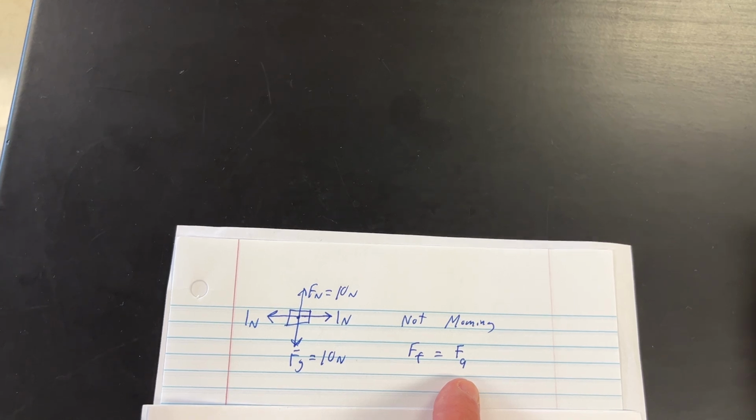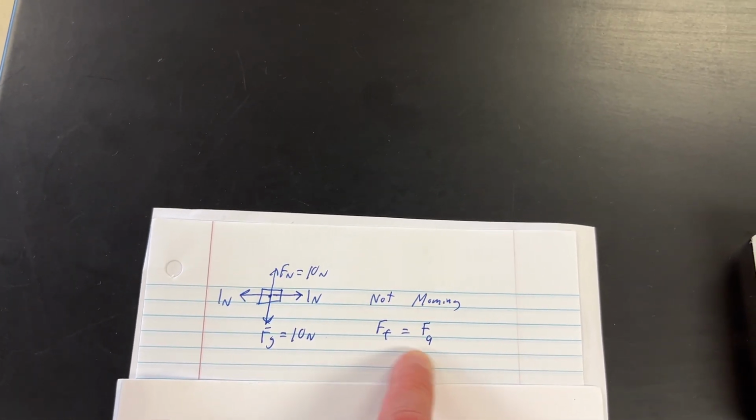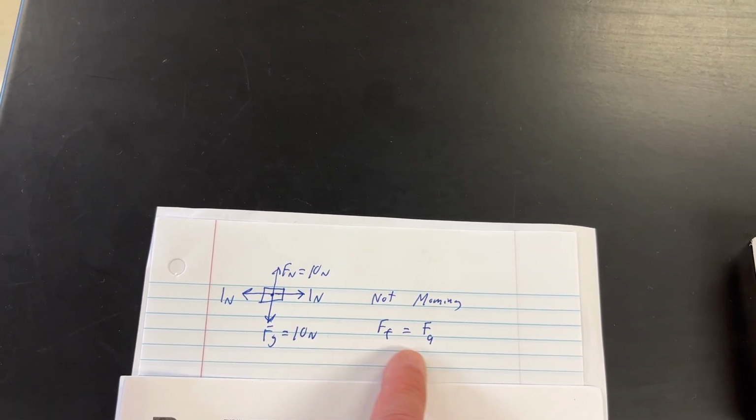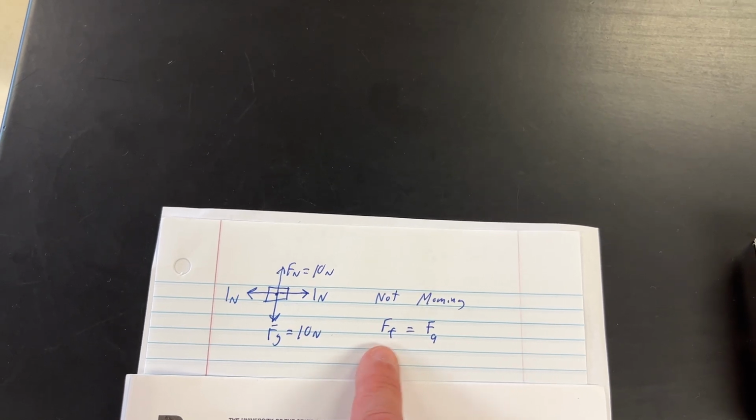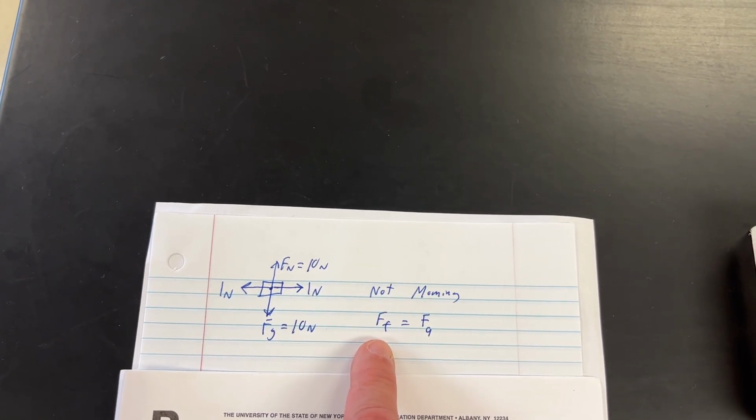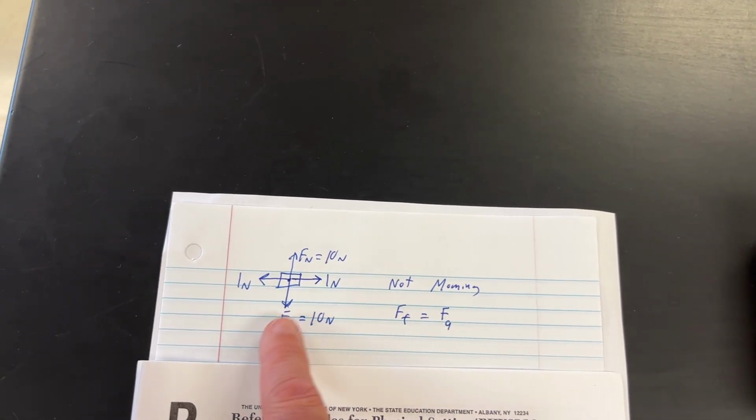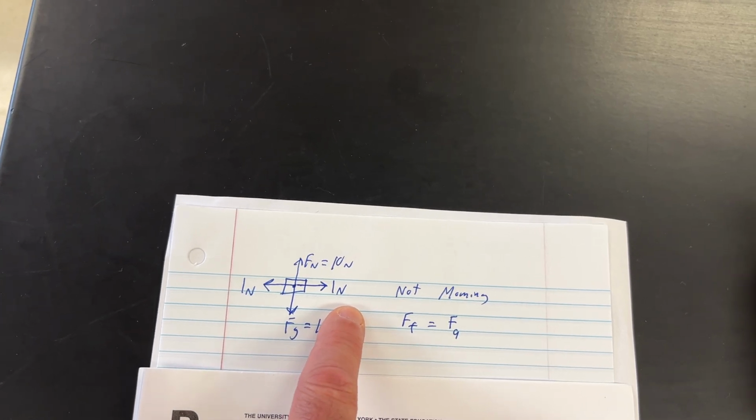Friction force can never be greater than the applied force. It's always going to be equal to or less than the applied force. So in that case where it wasn't moving, I applied 1 Newton, didn't move, friction was 1 Newton.